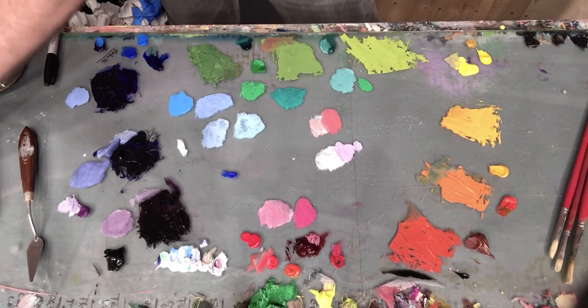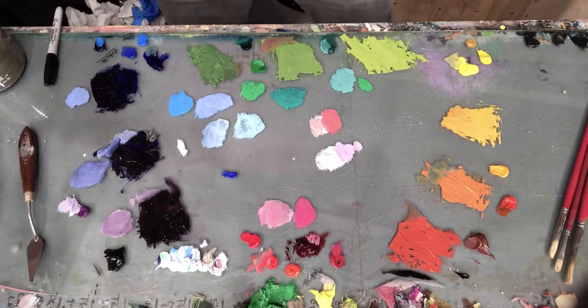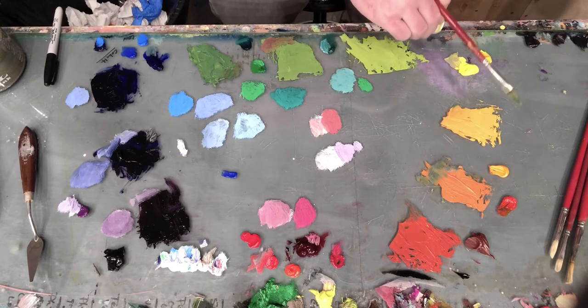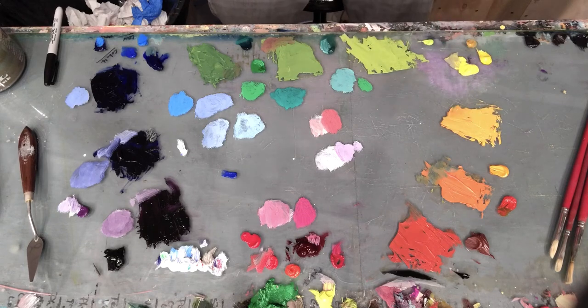And then another one that I like is the cad green, and I'm going to put it over here just because it is more of a yellow green.